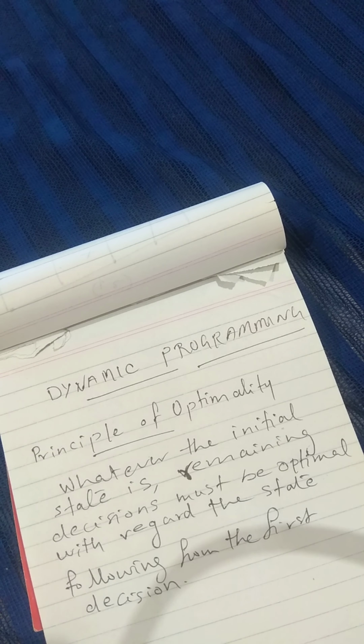But in the case of dynamic programming, we will find all the feasible solutions and we will pick the best one. This is the difference between the greedy approach and the dynamic programming strategy.